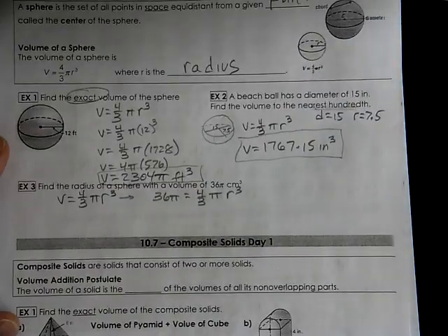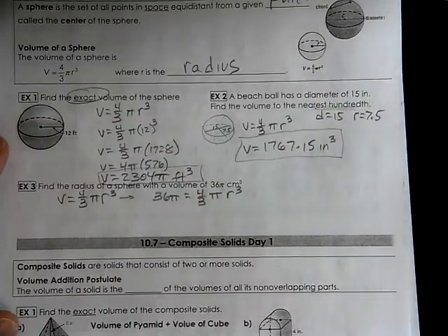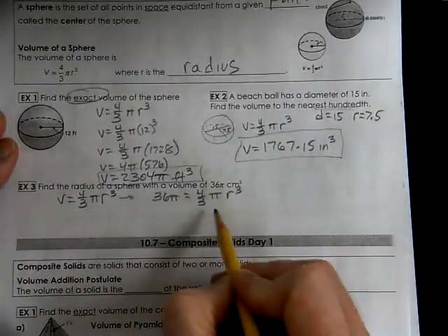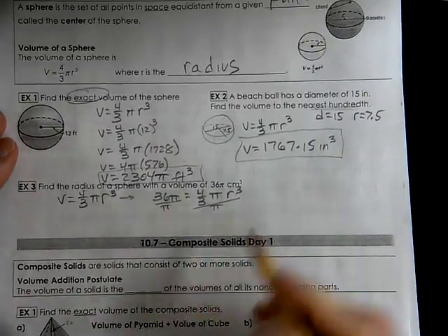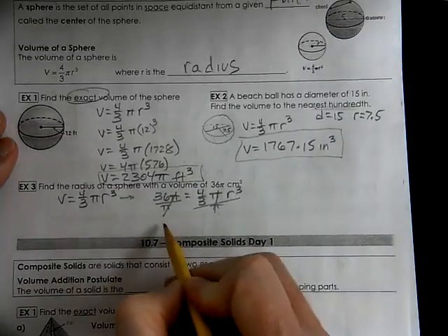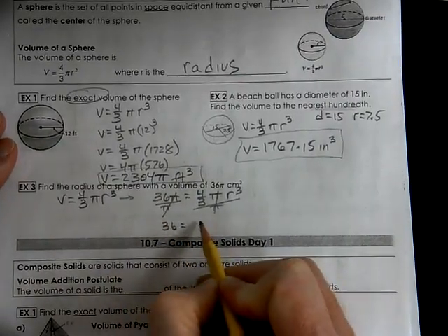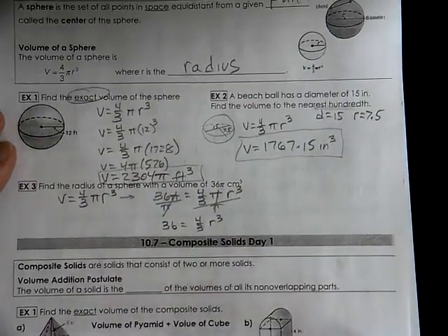So what's my first step here? What would you suggest we do? We could move the pi's out of there right away. So divide by pi, divide by pi. So now we have 36 equals 4/3 r cubed.